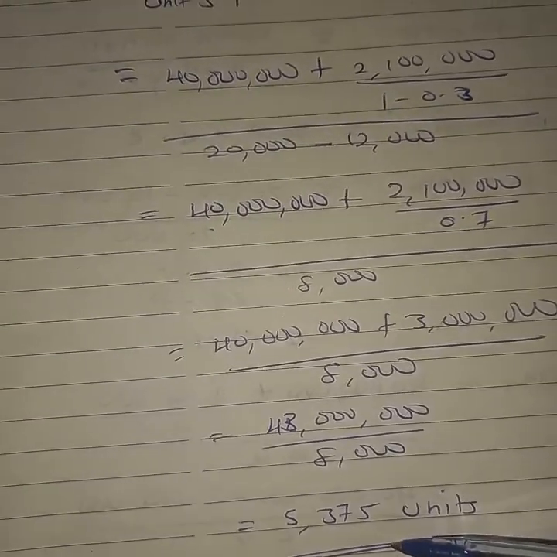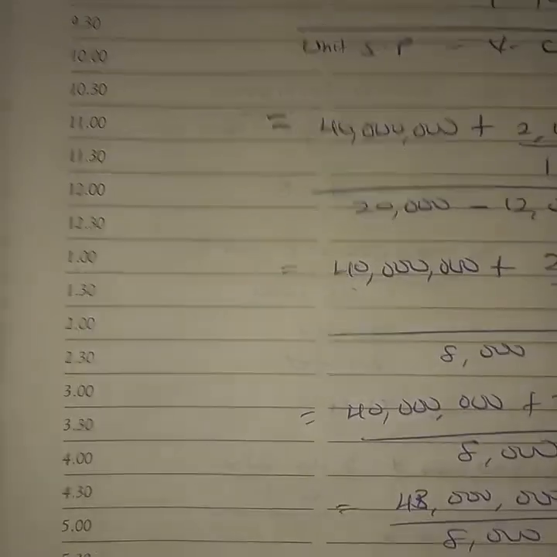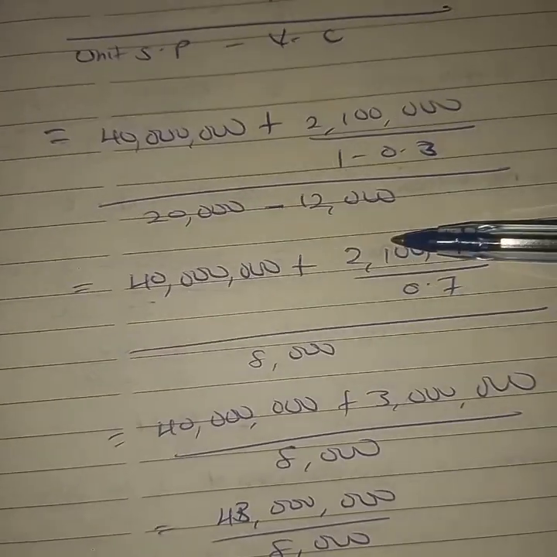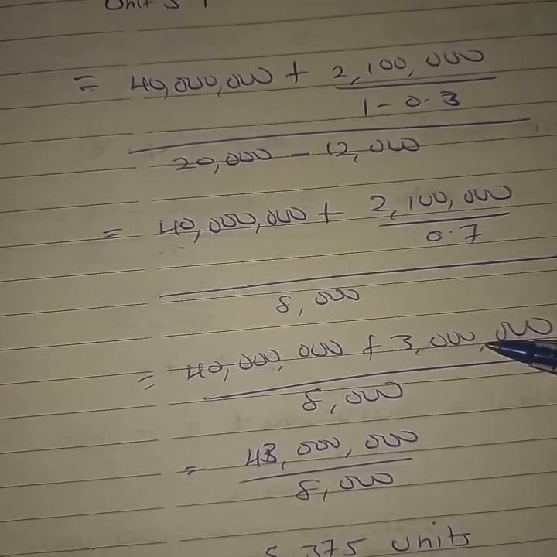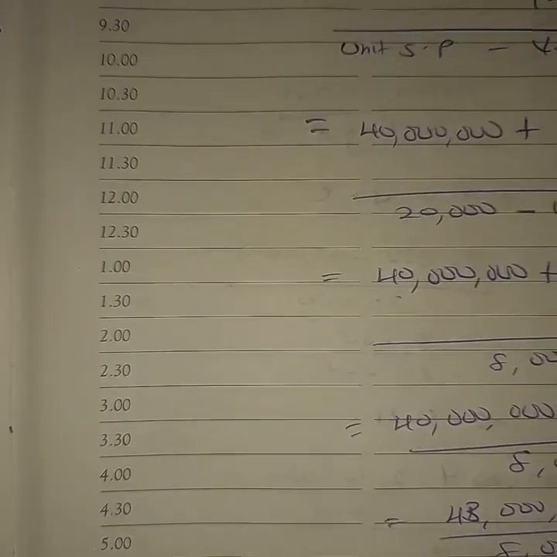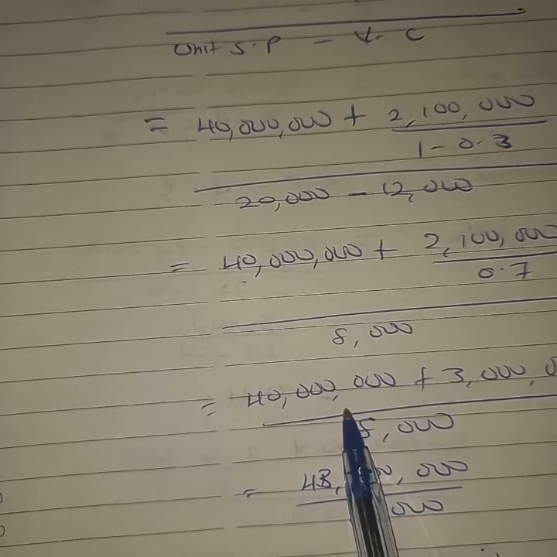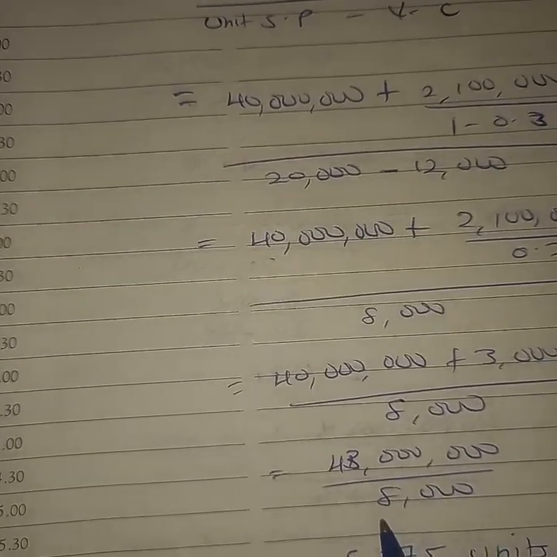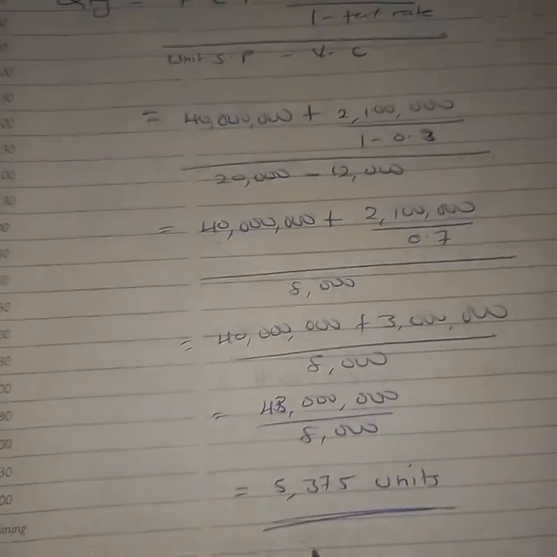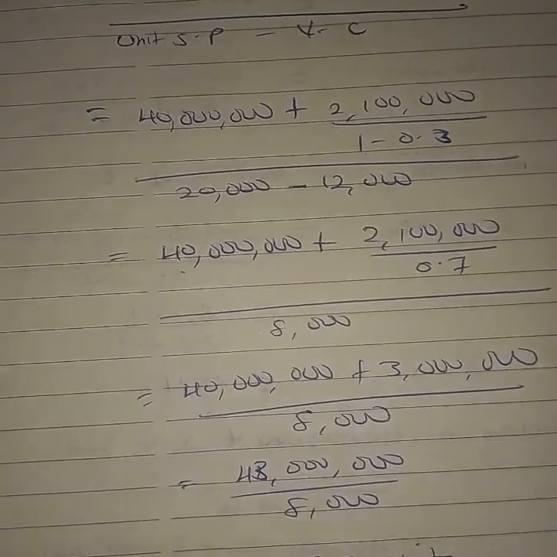that means I'm able to get my answer of 5,375 units. How do I get it? When I get 2.1 divided by 0.7, it gives me 3 millions. You can try on the calculator. Then when you add 3 millions plus the fixed cost of 40 millions, I get a total of 43 millions divided by 8,000, which gives me 5,375 units.